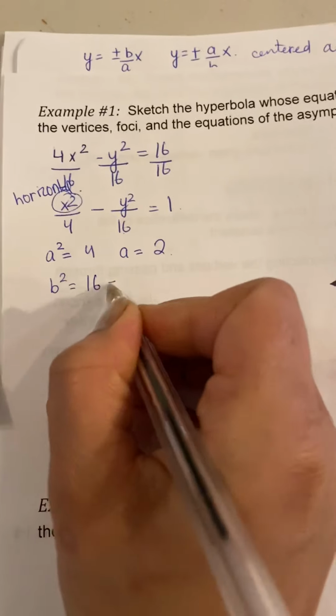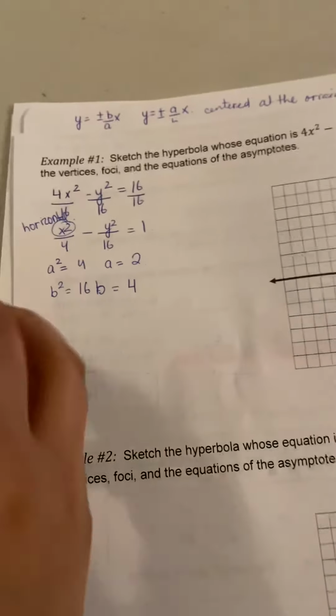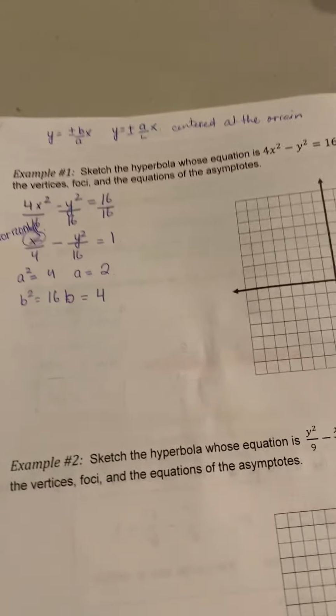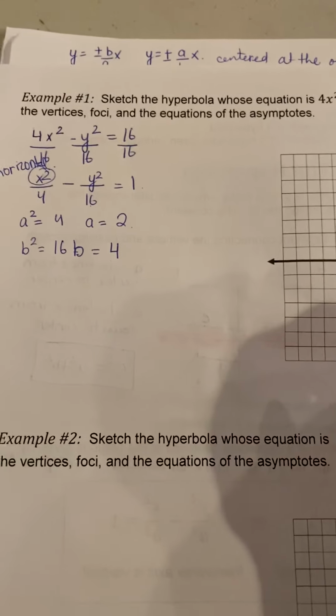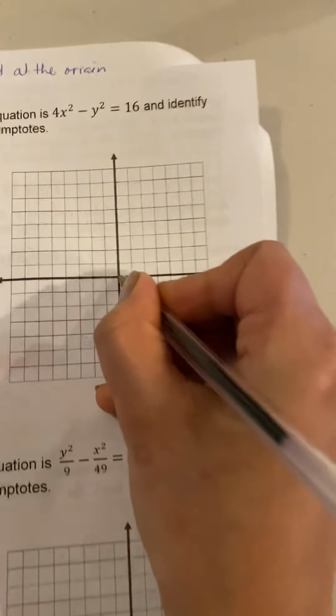B square is 16, so that gives me b equals 4. Okay, so you're going to start by plotting your a's and b's. We already know it's a horizontal, so we're going to start at the center. So let's go to the graph.